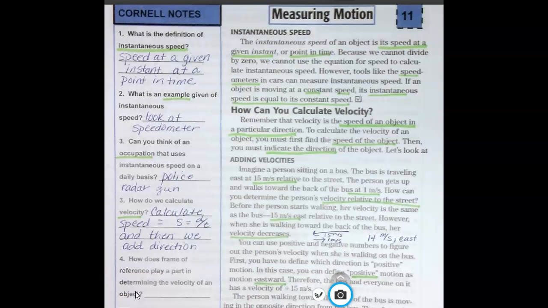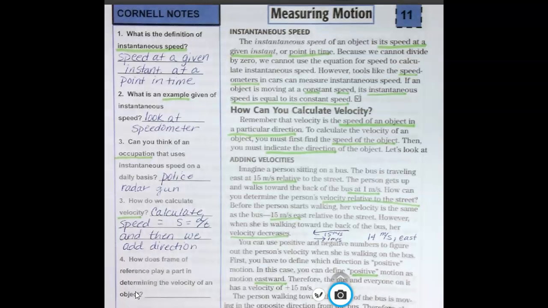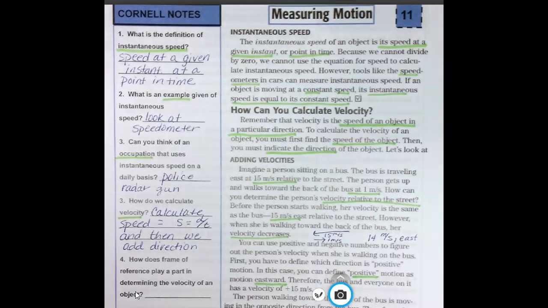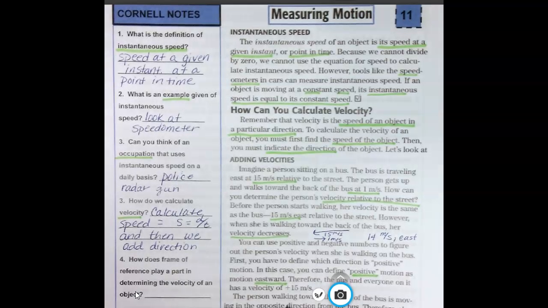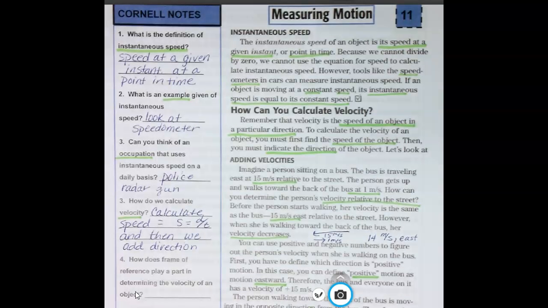And then negative: the person walking to the back of the bus is moving in the opposite direction, so they're moving negative, and negative would be considered, in this case, west.